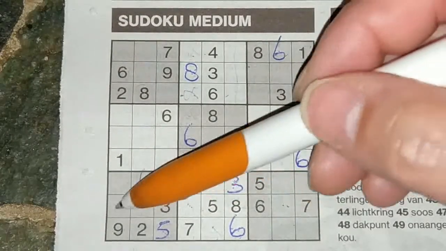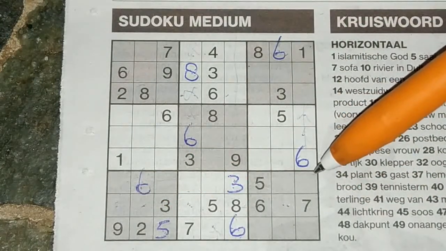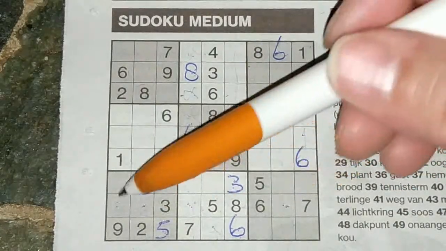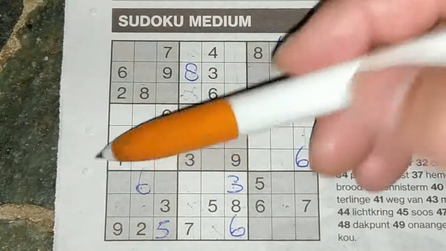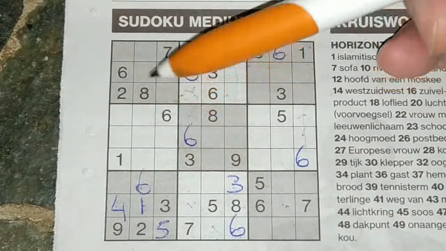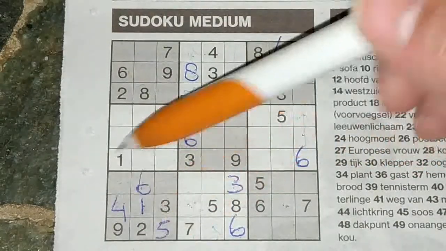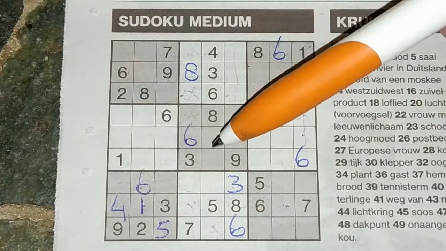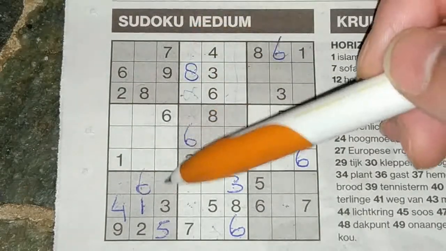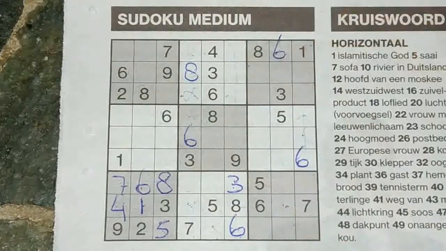That means these 2 numbers must be 1 and a 4. 1 and a 4, 9 and a 2. 1 and a 4, I see here a 1. So no 1 there, 1 should be here and the 4 goes there. Then 2 numbers left for this big square, the numbers 8 and 7. I see here 7. So no 7 there, 7 should be here. And the 8 goes there.